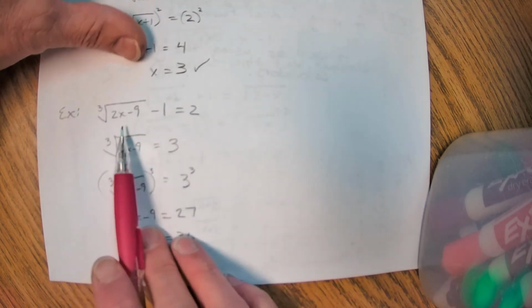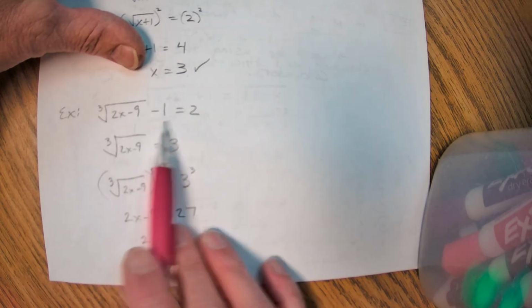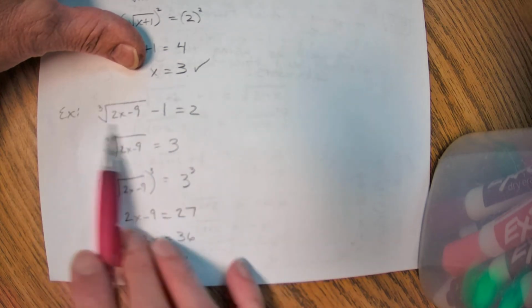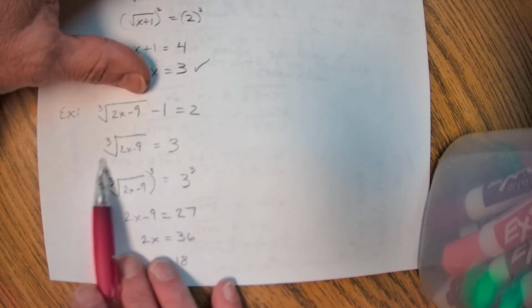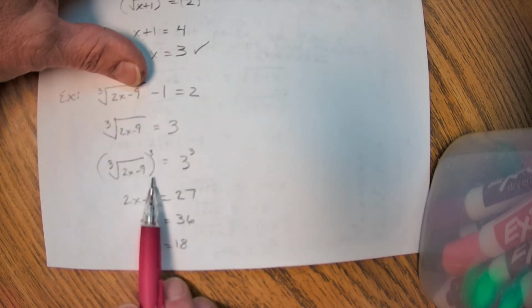Okay, this one is the cube root of 2x minus 9, minus 1 equals 2. Again, I want to isolate the radical, so add 1 to both sides. The way you undo taking the cube root of something is to cube it. So we're going to cube both sides. The cube root of 2x minus 9 to the third power is 2x minus 9. 3 cubed is 27. Add 9 to both sides. Divide by 2. x equals 18.